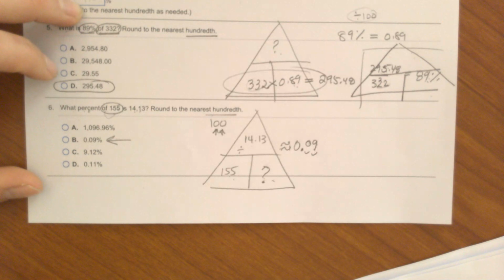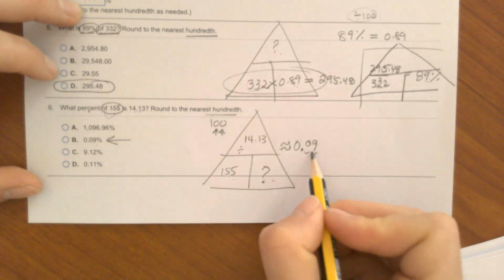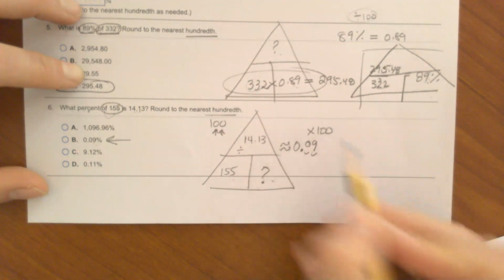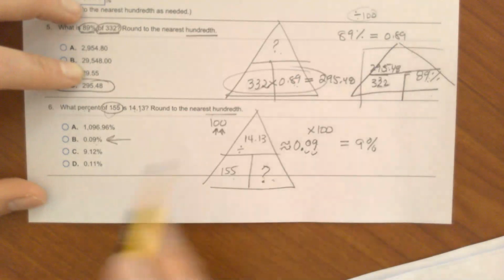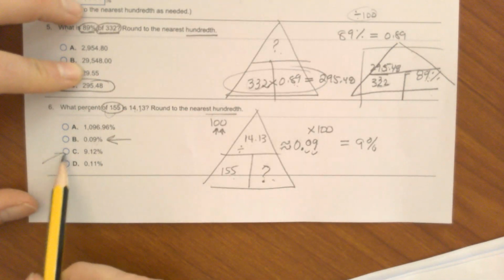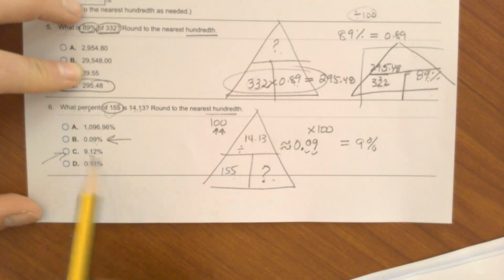It's making you think this is a percent, but this is not a percent. We have to change it to a percent. So if I multiply that by 100, it becomes 9%. Oh, it's not there. We have to round it after we multiply it by 100.